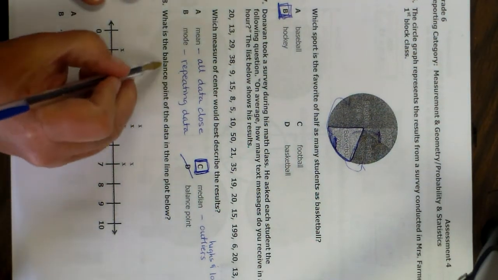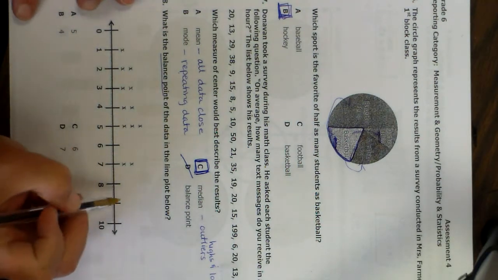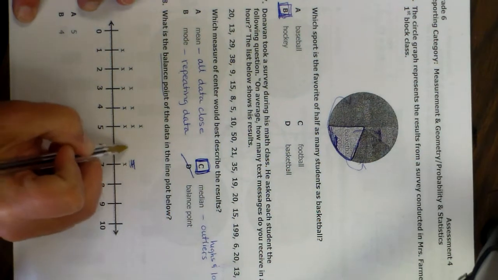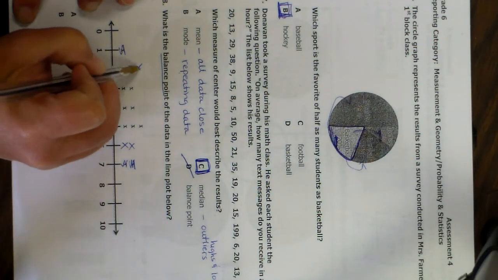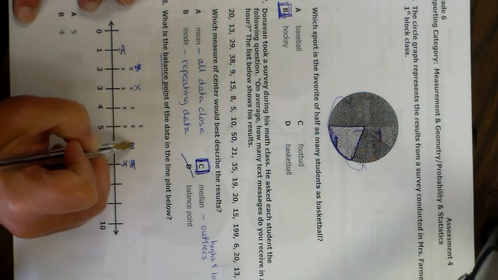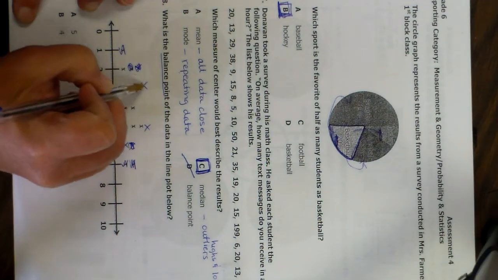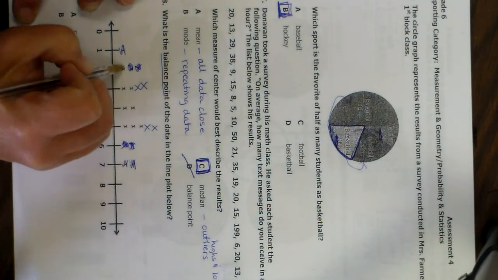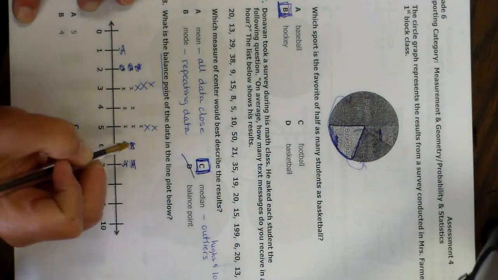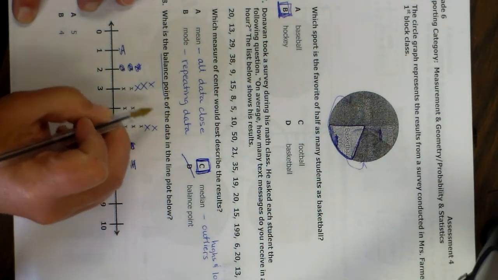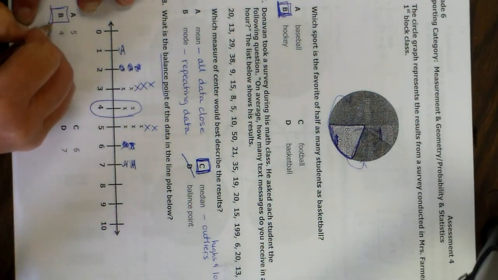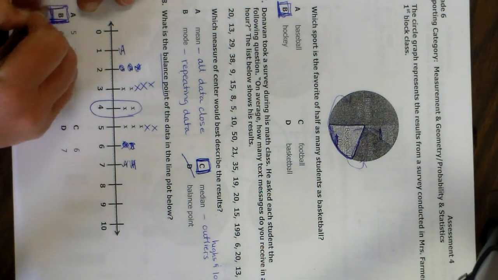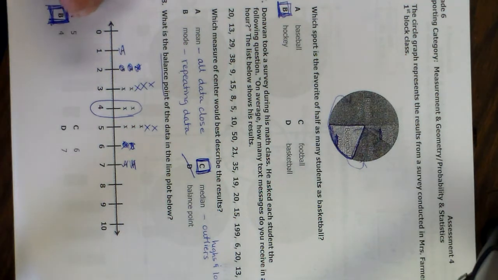38. What is the balance point? Our mind should automatically go to x's. And here we go. Outside working in, alternating left to right, moving x's to the middle. Are we even now? 1, 2, 3, 4, 5. 1, 2, 3, 4, 5 with a middle set of data at 4. So your balance point is 4.